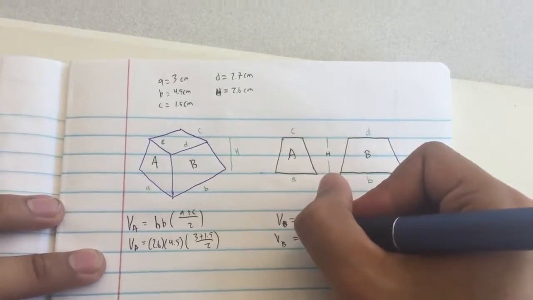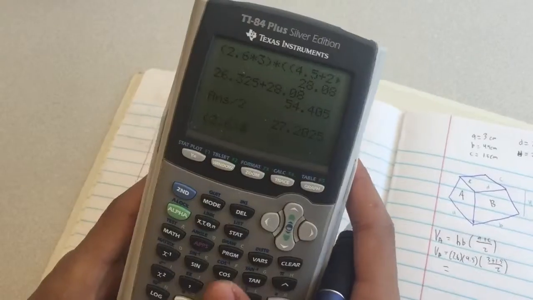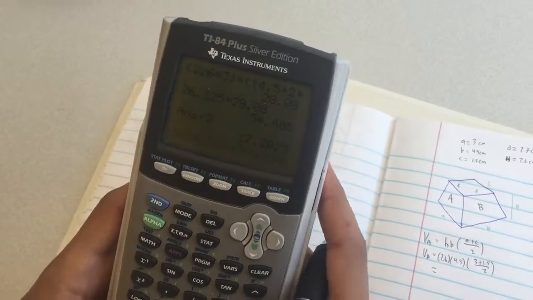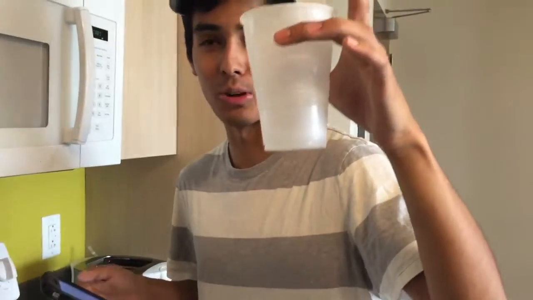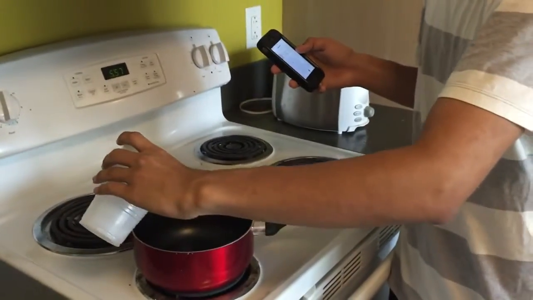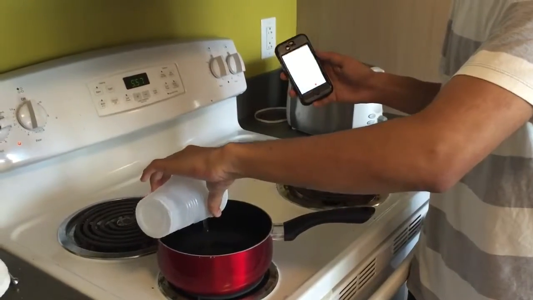You can use the equation to find the volume and multiply it by the density, which is 1 gram per centimeter cubed, to obtain the mass. Okay, so here we have liquid water, which is supposedly at 0 degrees Celsius since it just melted. And I'm gonna start the timer now.